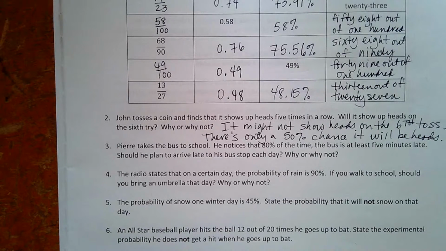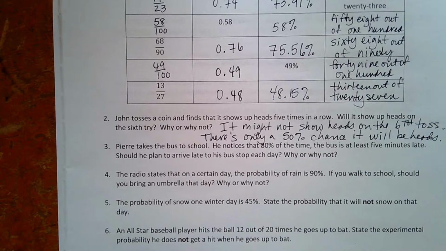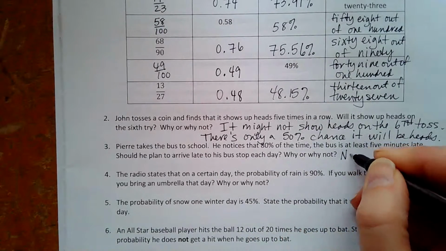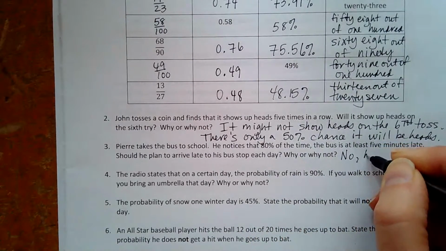Pierre takes the bus to school. He notices that 80% of the time, the bus is at least 5 minutes late. Should he plan to arrive late to his bus stop each day? Why or why not? Okay, well, most of the time the bus is late, but no, he should arrive on time.